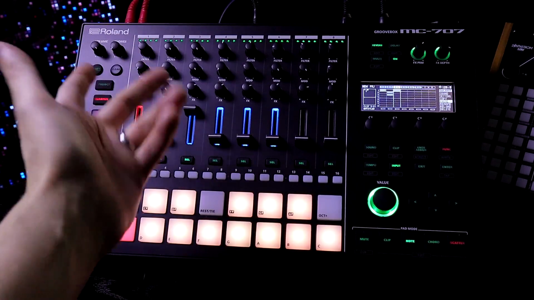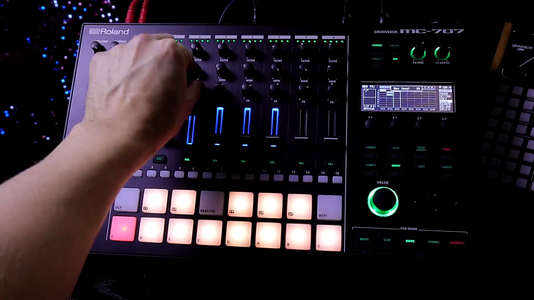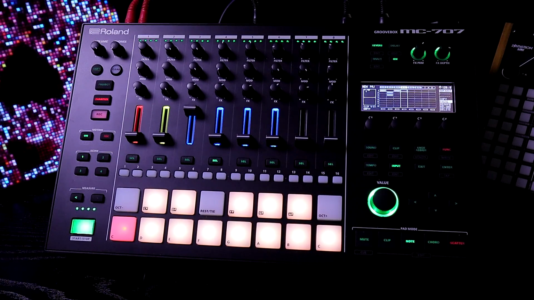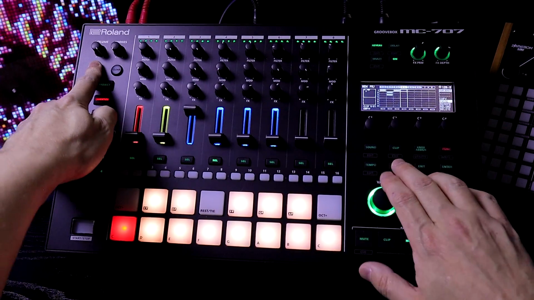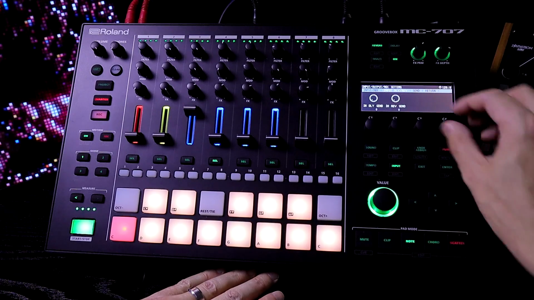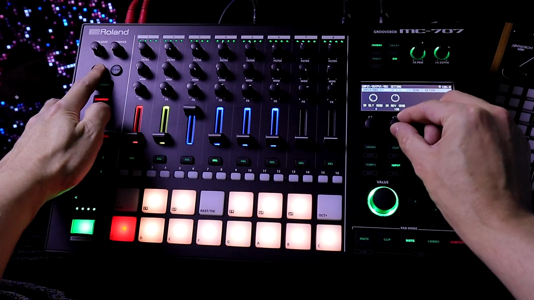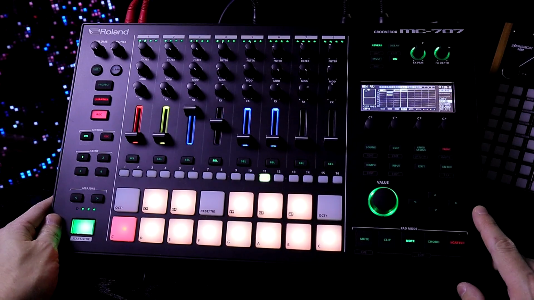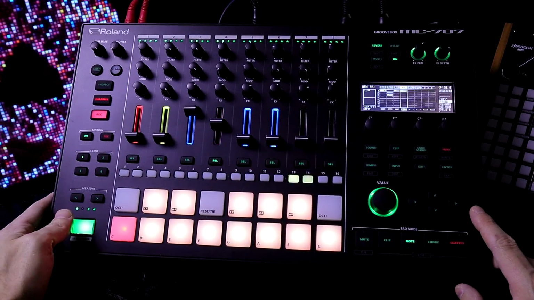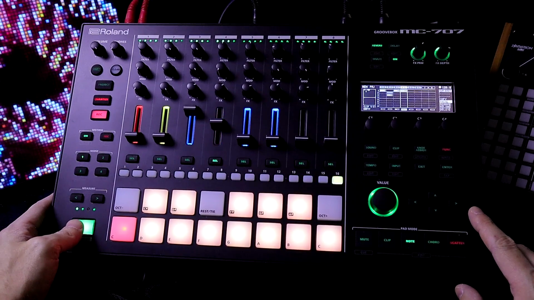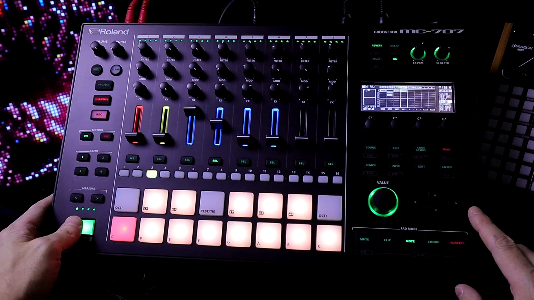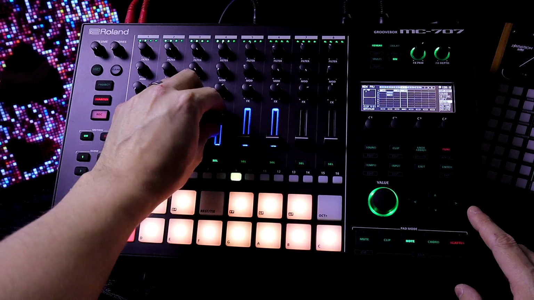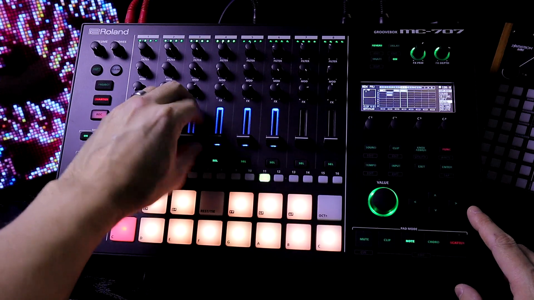Now I could, let's say we wanted to do 2 variations. Now we're going to turn up reverb. Now variation 1, I'm just going to sing over it. So let's press shift input, turn up the reverb. Now let's make variation 2.